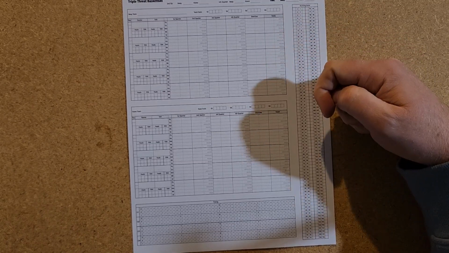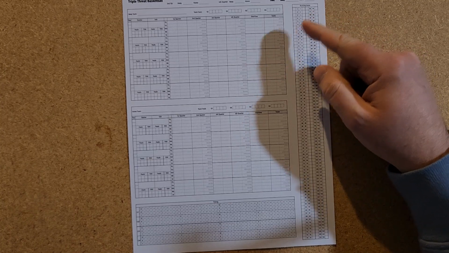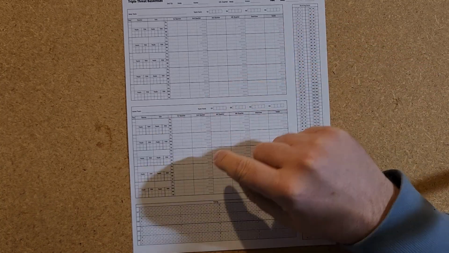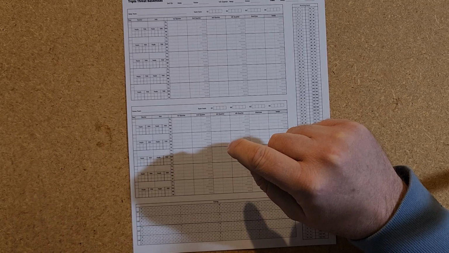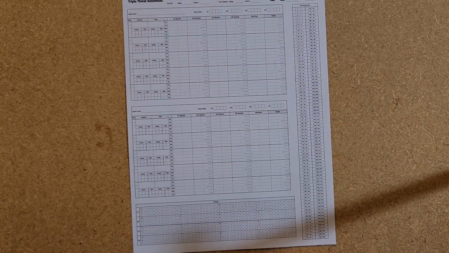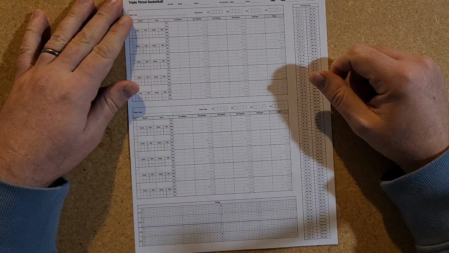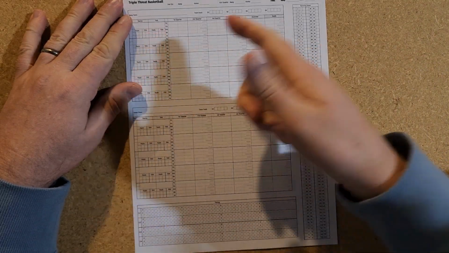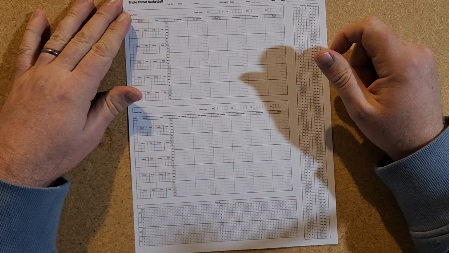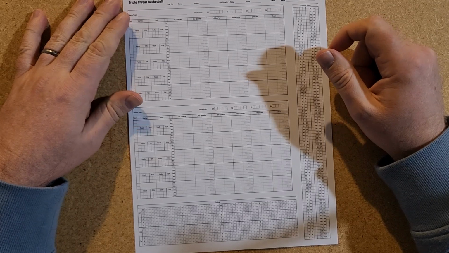You can tick off the numbers if you want to, or I like to sometimes tick off the number and put which player scored the points. That way I can go back and double check myself. So just a little something to think about, but then you got to figure out how to determine whether it was a sub or not a sub. So that would be up to you.